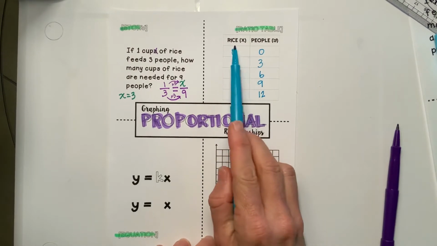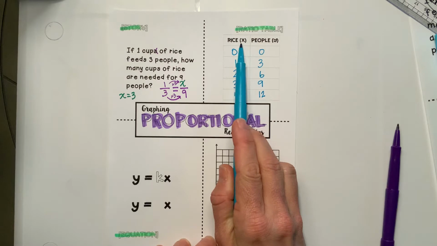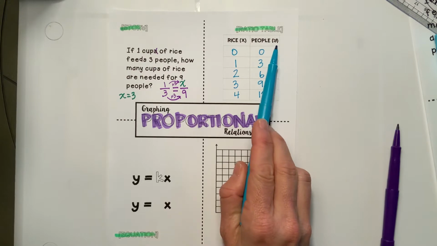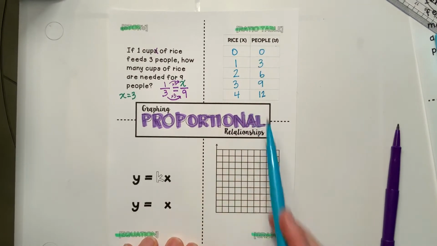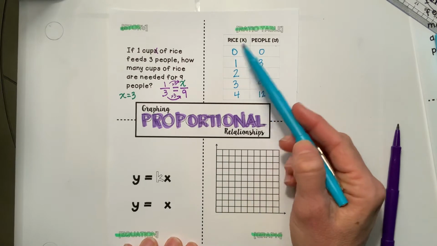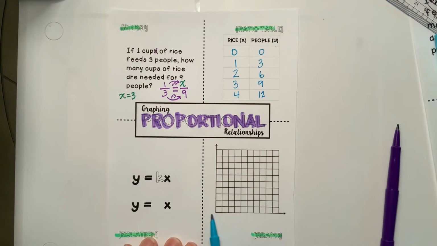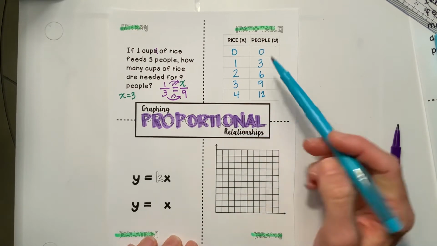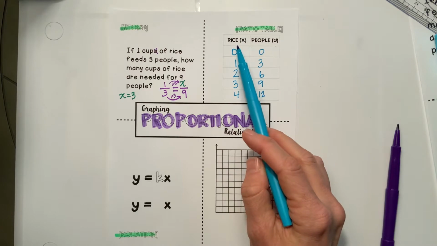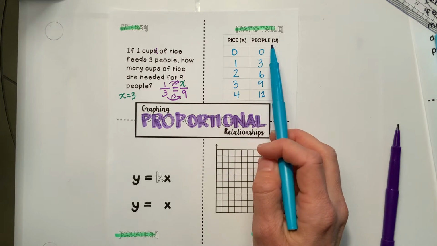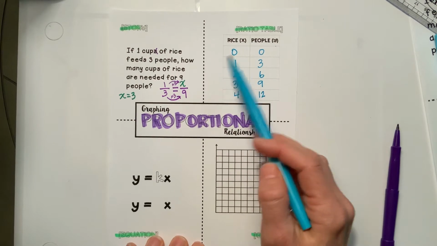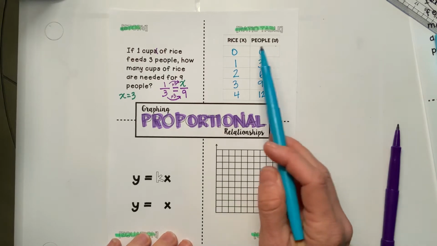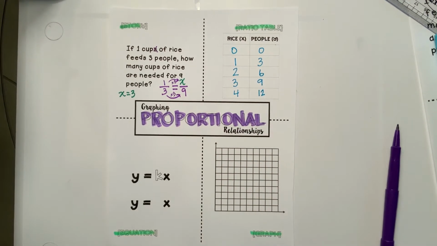You'll also notice here that on the label, I have put for the rice a little x, and for people, a little y. This is going to be clearer later when we connect this ratio table with our graph. So this would be the input, where it would fall on the x-axis, and this would be the output, where that would fall on the y-axis. You'll also hear this called the independent and the dependent variables. This is the independent one, meaning I have this much rice, and then how many people that feeds is dependent on how much there is.